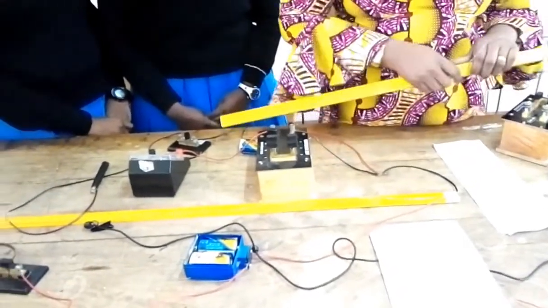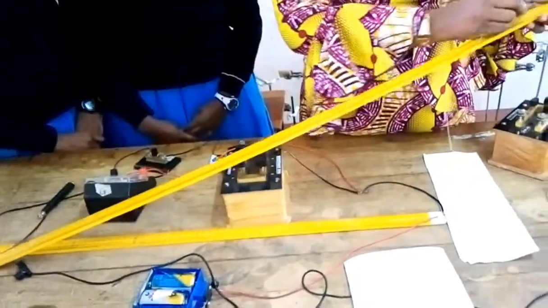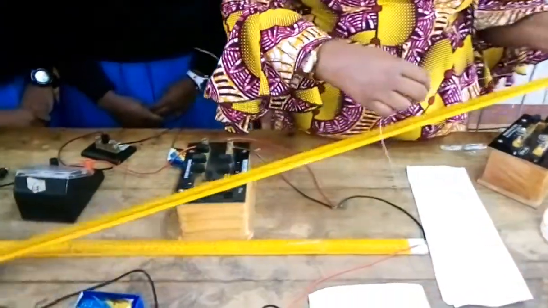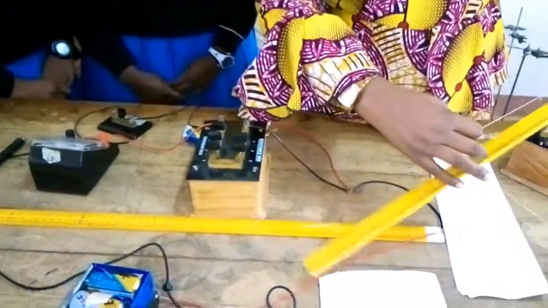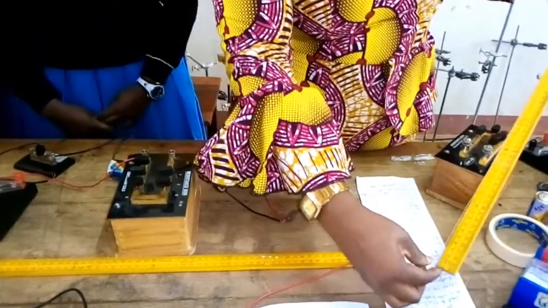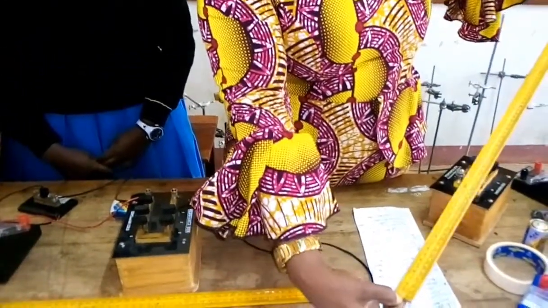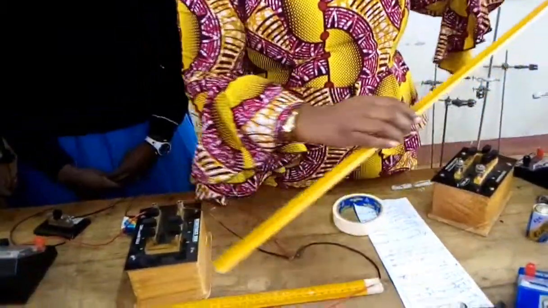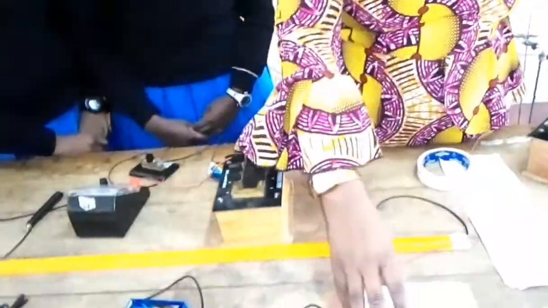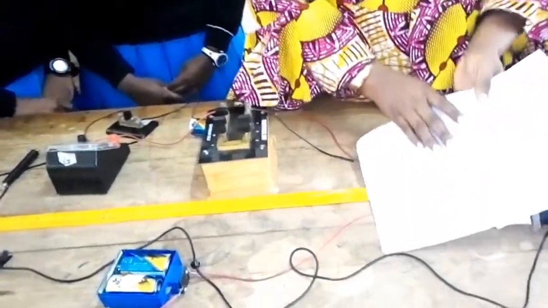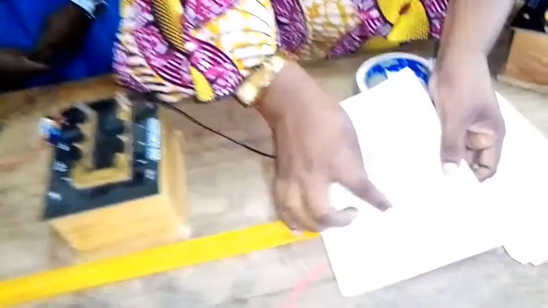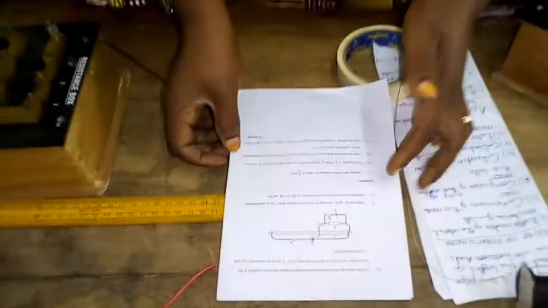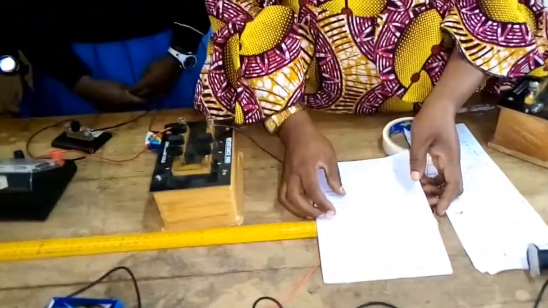Okay, so how can you do it? You just take a piece of wire, put it on top of a ruler, then you can fix it using sellotape. After that, connect the circuit as shown in this figure. You see the figure? Okay, after that, you can answer the following questions.